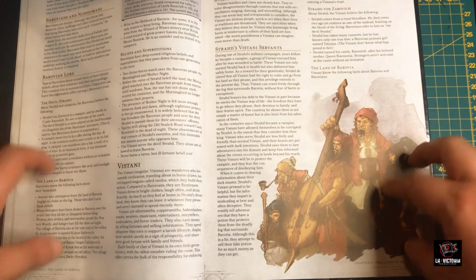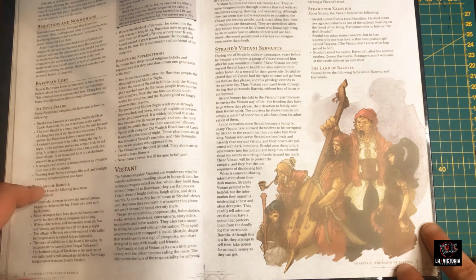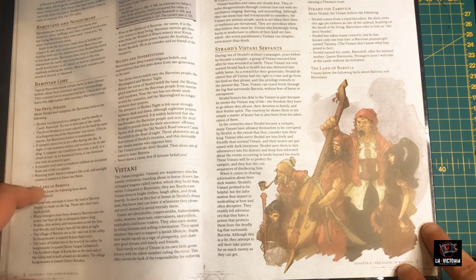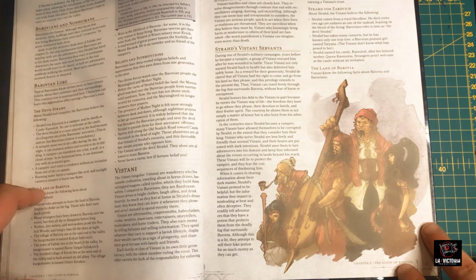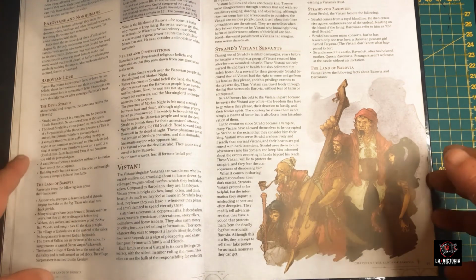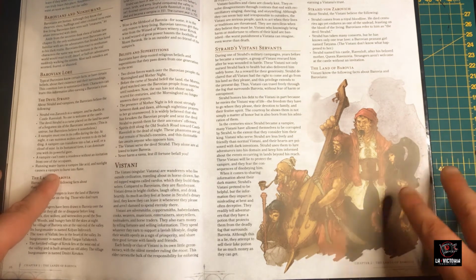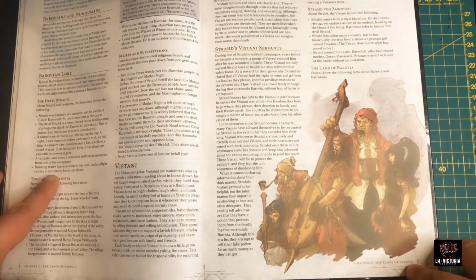You also have the Vistani, who are a mysterious group of people who, for my money, are one of the most interesting ways, probably the most interesting way to get your players into the adventure. There's a couple of suggested hooks, but doing it through the Vistani, I think, is a lot of fun.